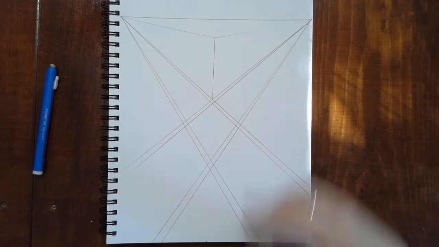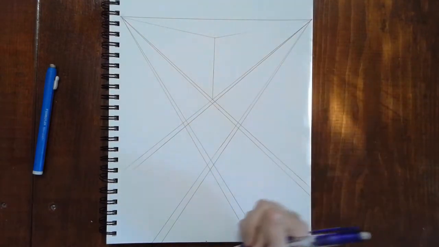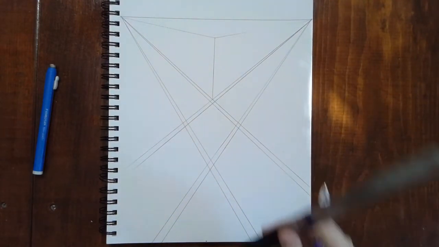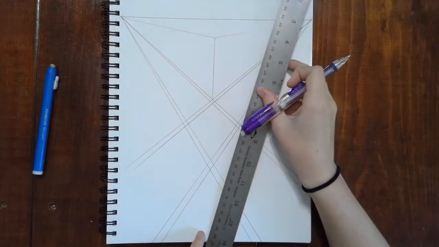All right, so now that we've got these long sides, we have to line our ruler up with our vanishing point again to get the other sides of the building.